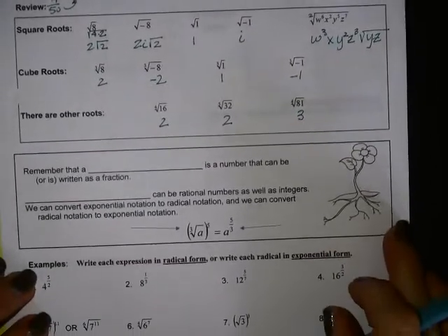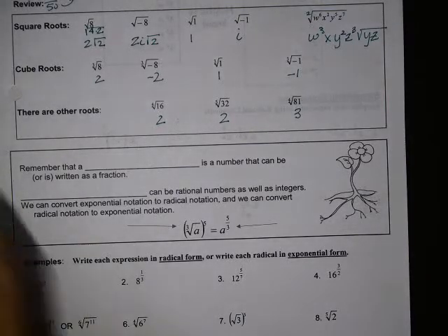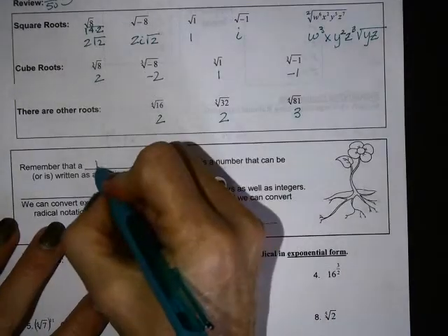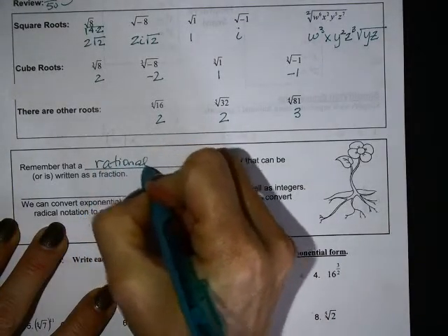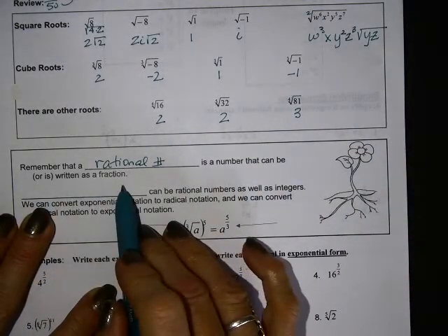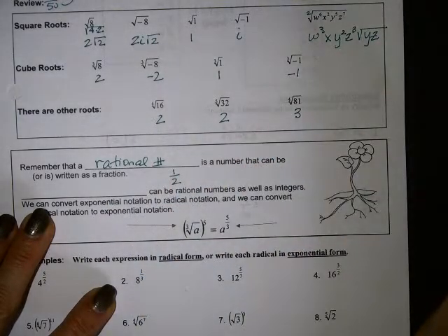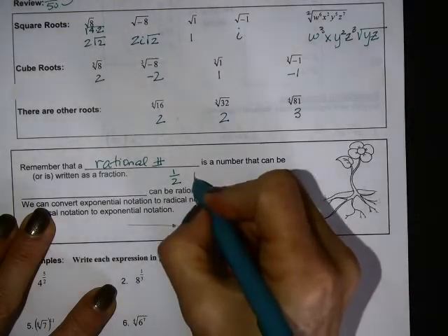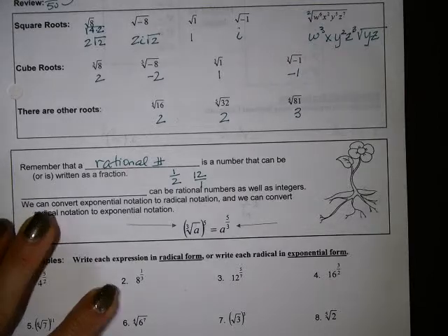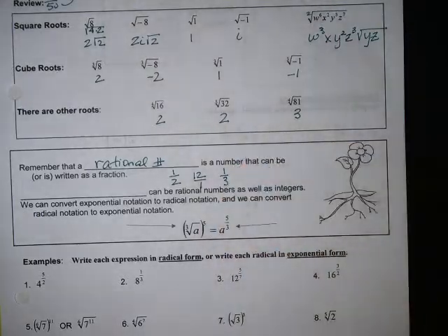All right, so I know you're saying, okay, I'm ready for some new information. Well, by golly, here we go. Here's the new stuff. You may not remember, but you've probably been taught at some point that a rational number is a number that can be written as a fraction. So 1/2 is a rational number because it's written as a fraction. 12 is also a rational number because you can write it as 12 over 1. Any rational number is a number that can be written as a fraction. Also 1/3.